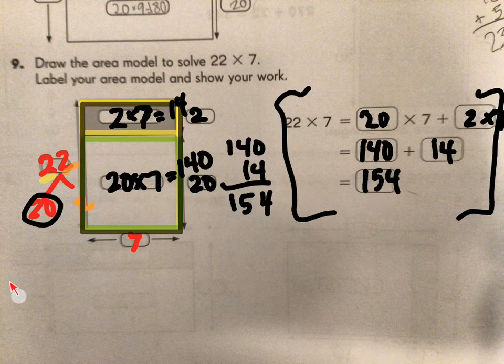So just to recap, the first thing we need to do is label the area model with the given multiplication problem. This was 22 times 7, so we labeled this side 22, this side 7. We had a 22 by 7. Next step was to break 22 down into its values. The 2 in the tens place, its value was 20. The 2 in the ones place was 2. Then I labeled this side with its separated values. So here, this side length was 20, this side length was 2. I just separated 22 into its values, 20 and 2.